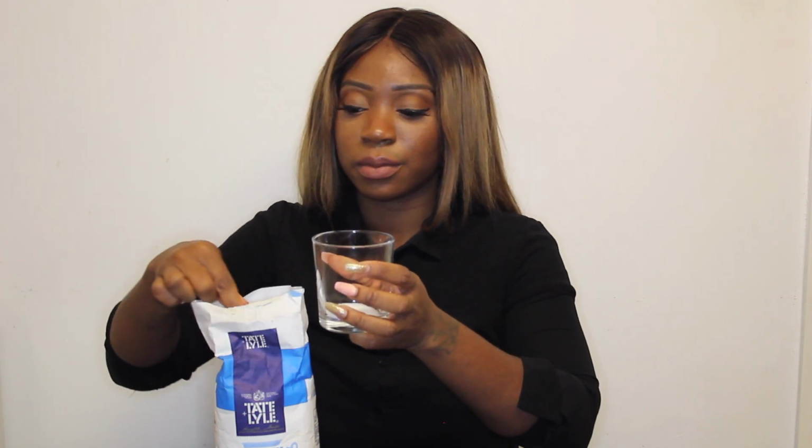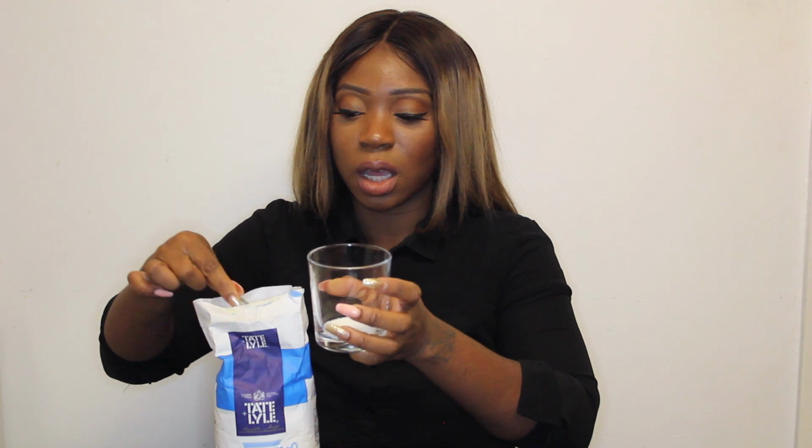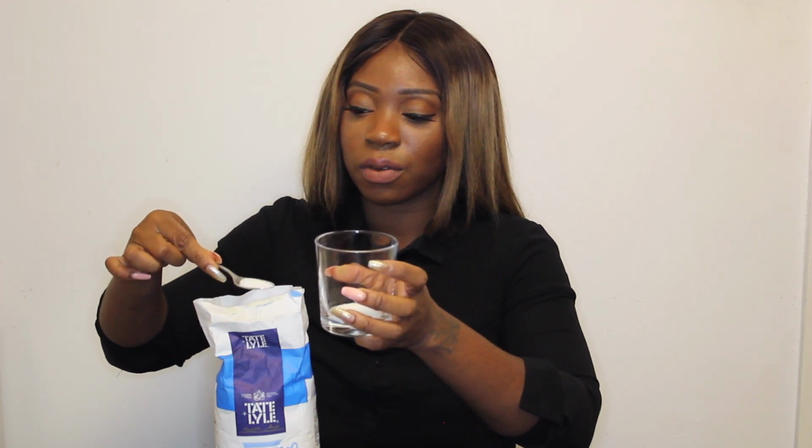So we have 1 teaspoon, 2 teaspoons. So it's basically like 3, but we're going to take a bit off. 3 teaspoons basically. So it kind of doesn't look that much different from how much would be in 100 ml of the normal Coke.